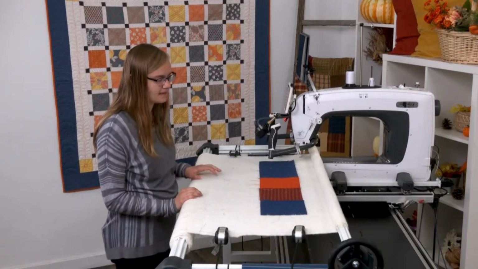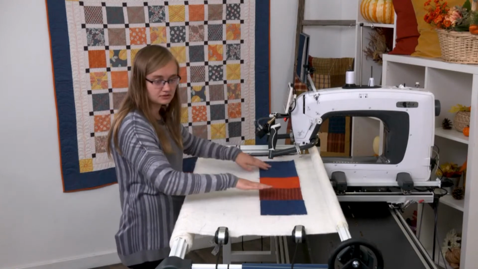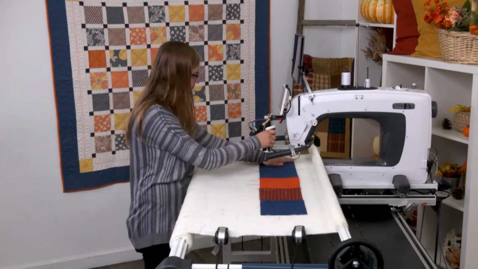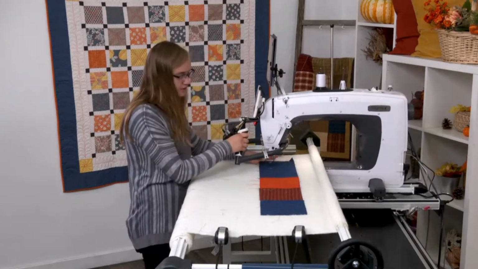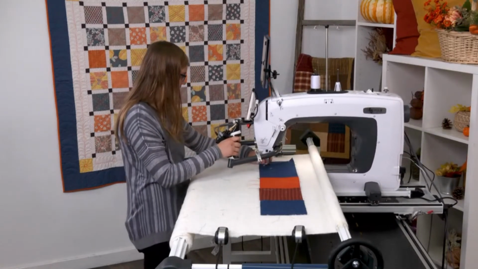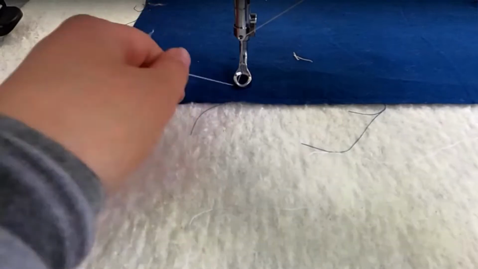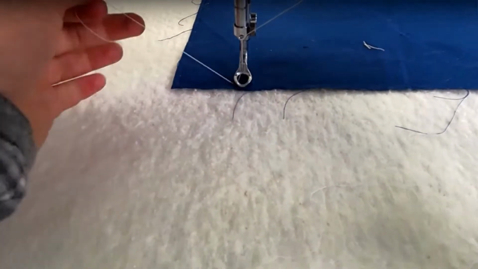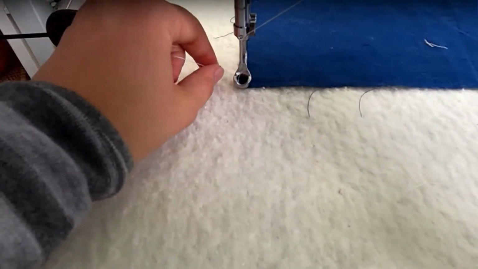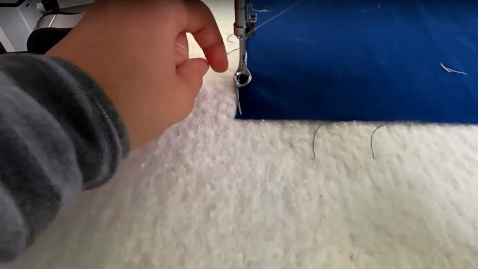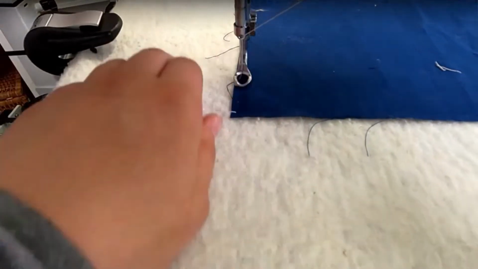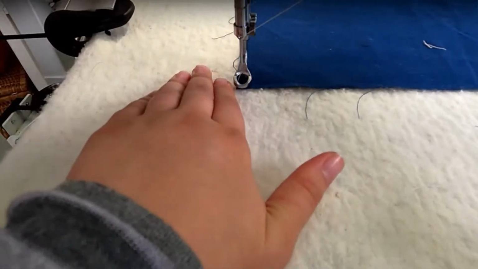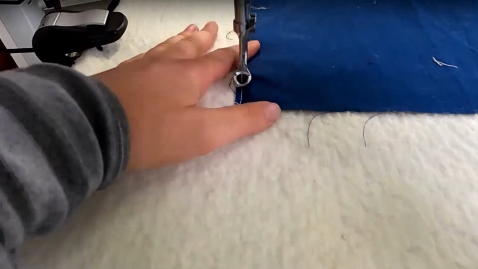Okay. So I've got one strip laid out just on this batting, and I'm going to tack down the edges. I've lowered my SPI, set it to 7, just a little bit smaller to get the edges. Pull up my bobbin, go up the top.